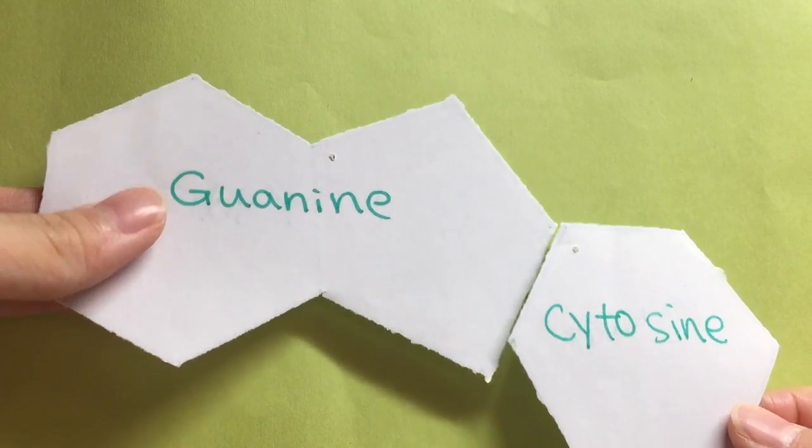Just like what we've discussed previously, hydrogen bonds are formed between bases, and adenine is always paired with thymine, guanine with cytosine. These bases complement each other. This is what we call complementary base pairing.